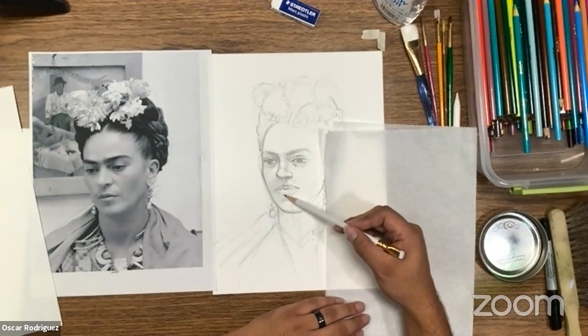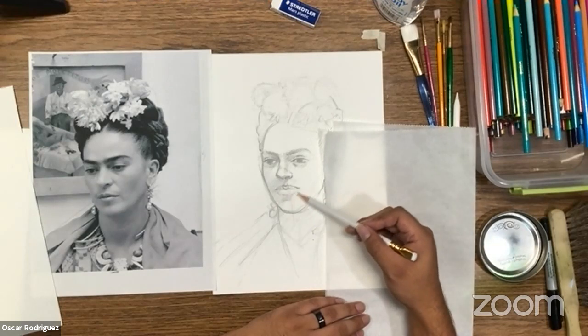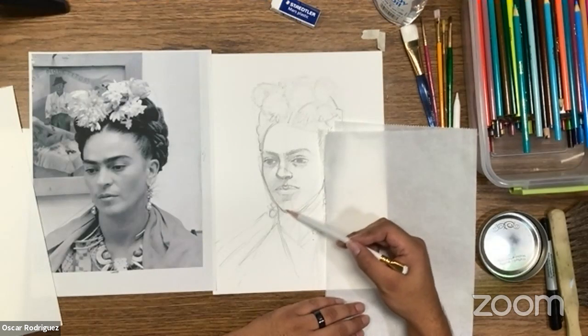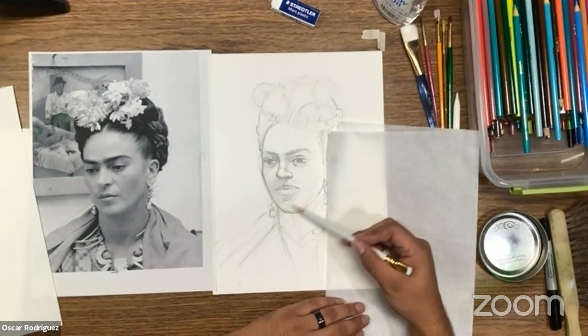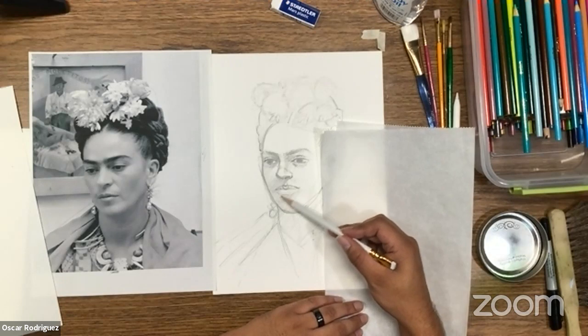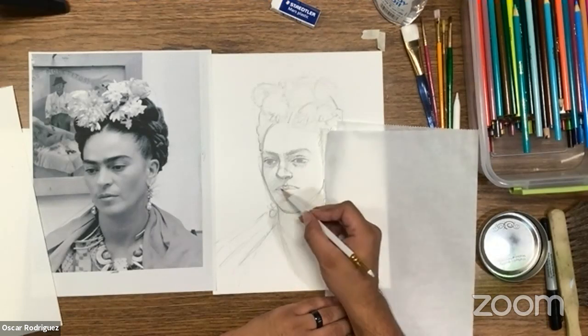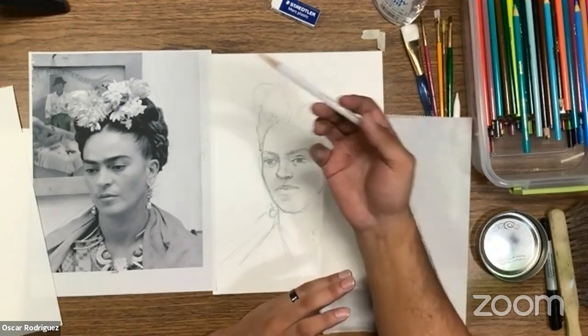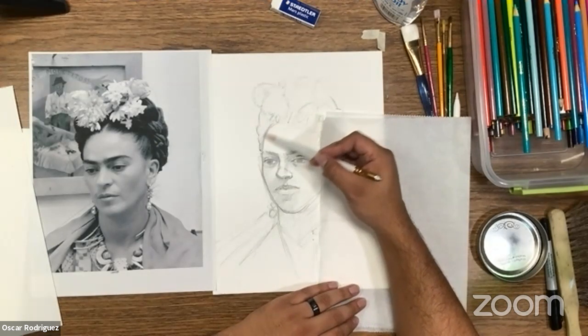But there you go. Like I mentioned before, I don't rub. I just go over it a little bit. And that's the way that you control your values. Otherwise, it's just going to be all over the place. And mind you, this is just using a regular graphite pencil and regular paper.